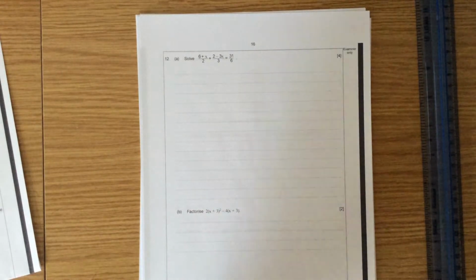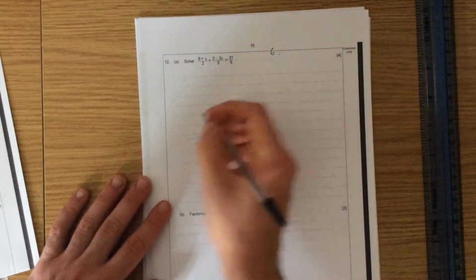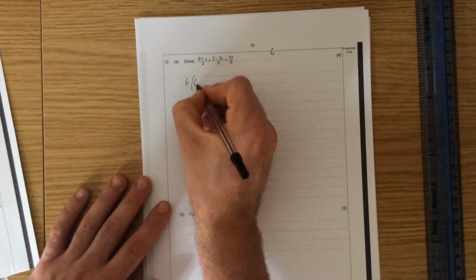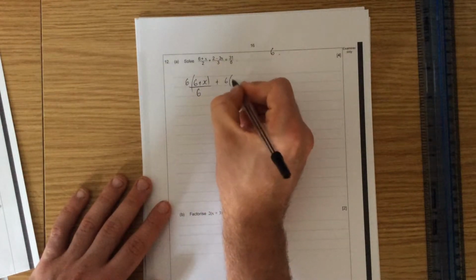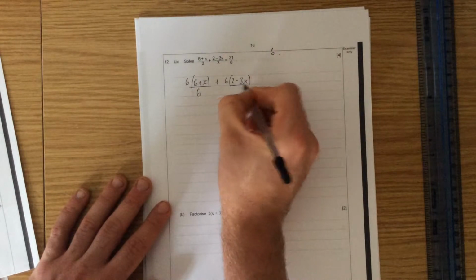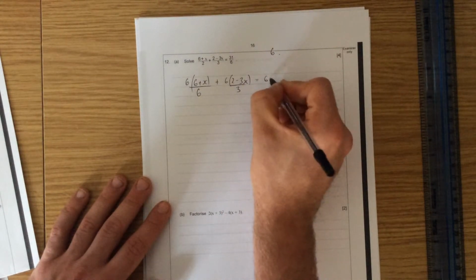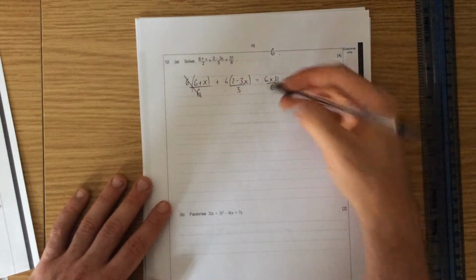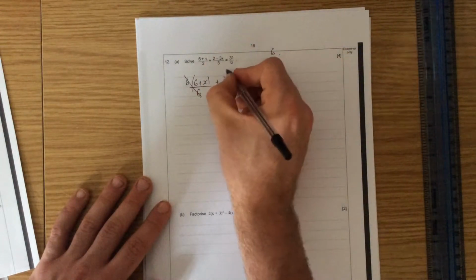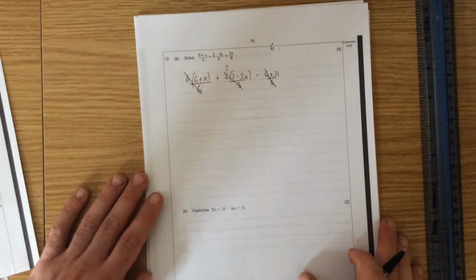Question 12. Find a common denominator. This is 6. So I'm going to times each fraction by 6. That's the first thing I'm going to write down. I'm not going to do anything else. I'm just going to write that down. Then I'm going to scrap these fractions because 6 divided by 6 is 1. 6 divided by 3 is 2. And then 6 divided by 6 again is 1.